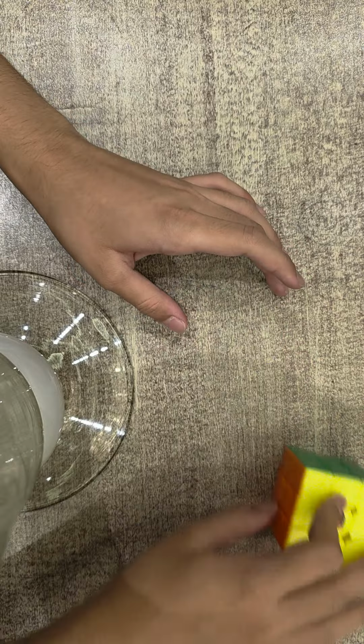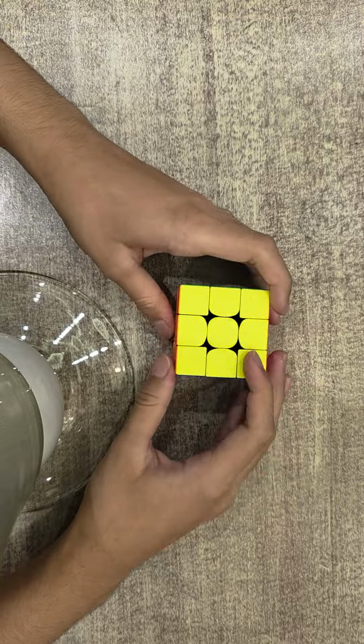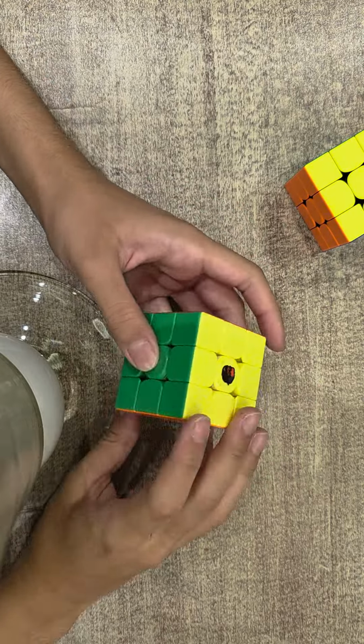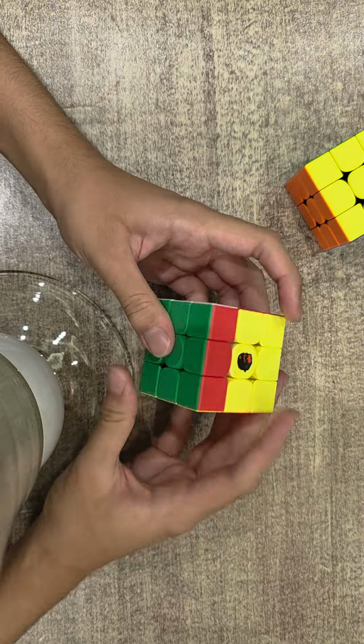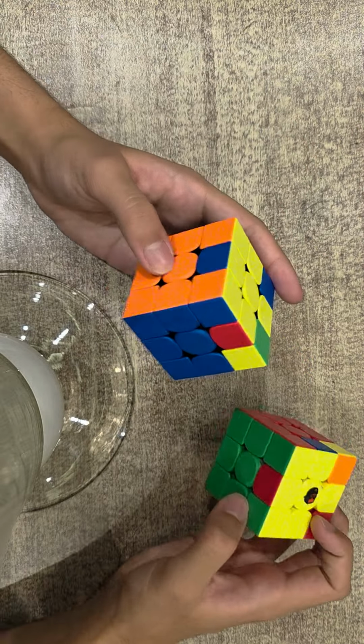Now that's case 5 done. This is what it would look like faster. Damn, I'm performing good. Let's get to case number 6. Now here we have case 6. This is case 6 and this is case 5.